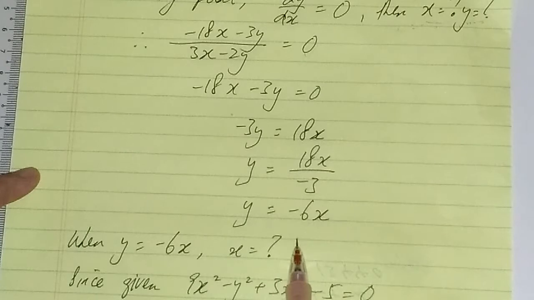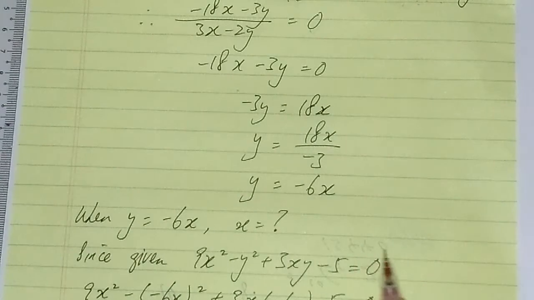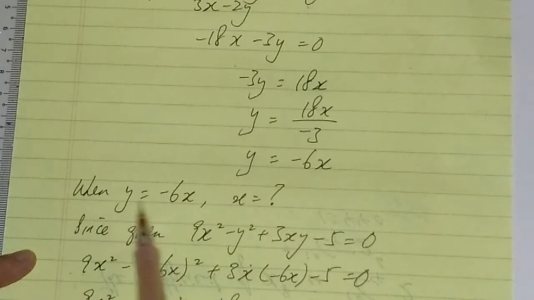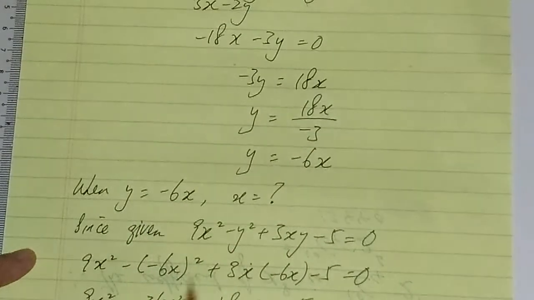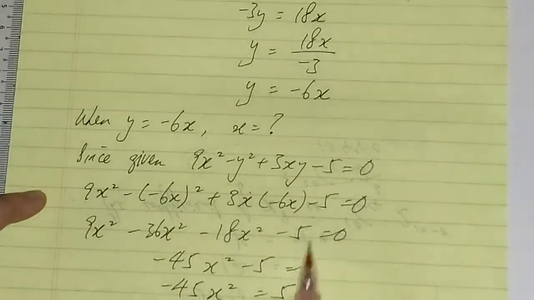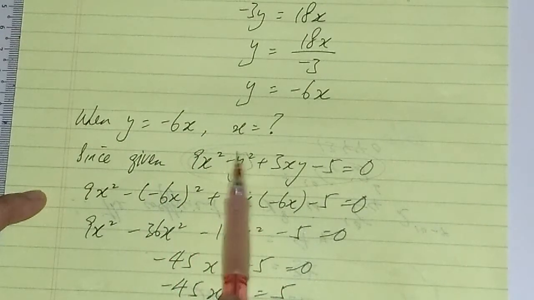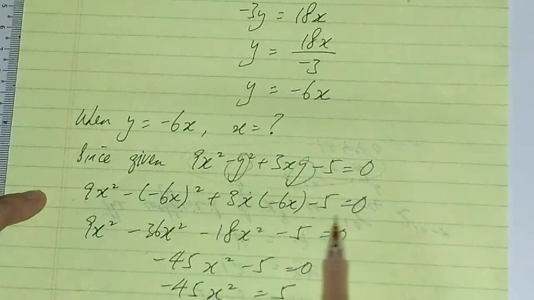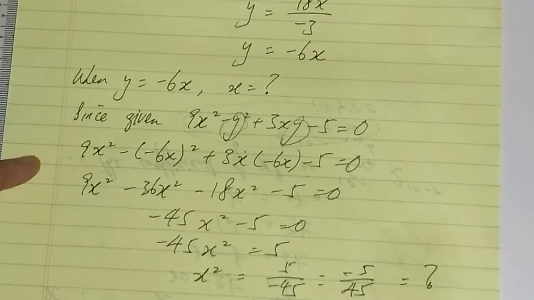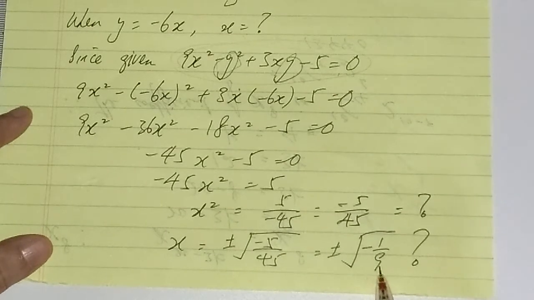So when y equals minus 6x, what is my x? The given equation is this, the given curve. If we know the value of y is minus 6x, can we find x from this equation? You just substitute minus 6x for y and try to get the answer for x. And then we end up with x being the square root of minus 1/9.